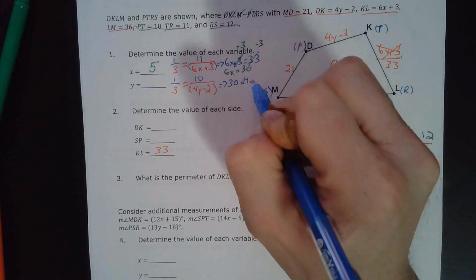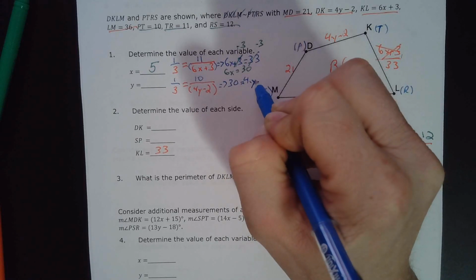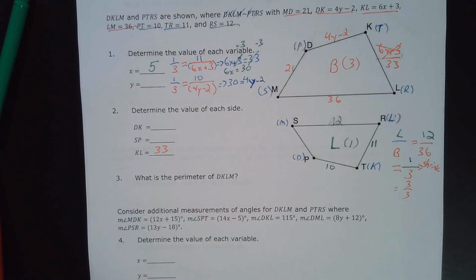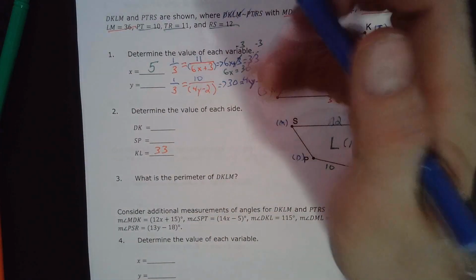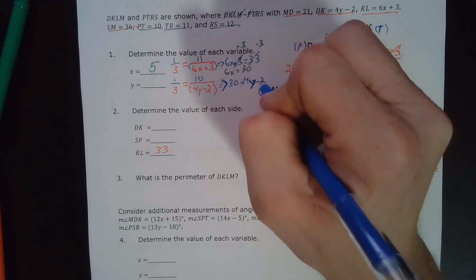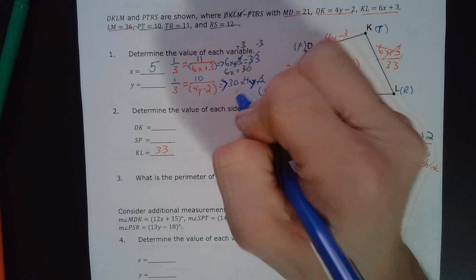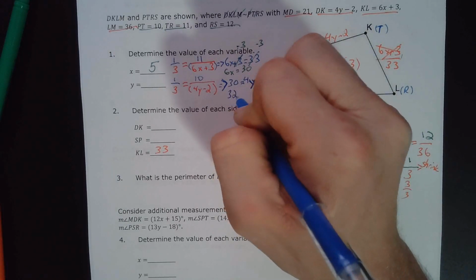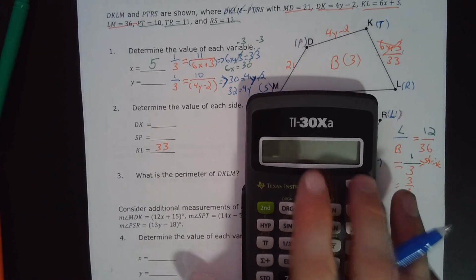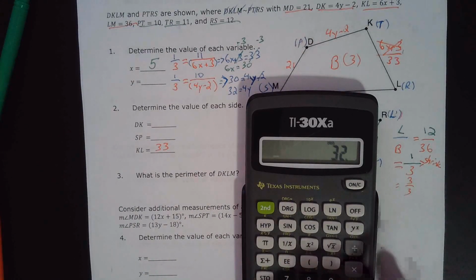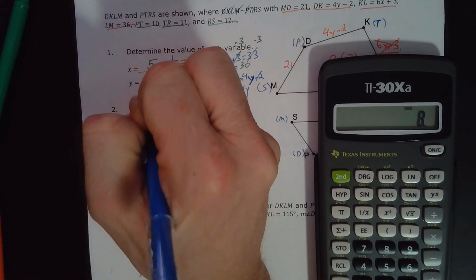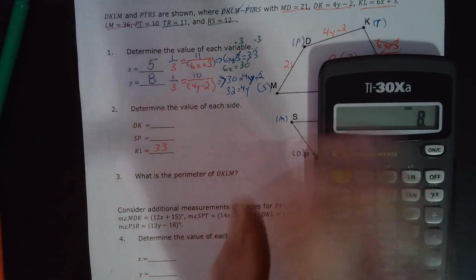4y minus 2. Okay, I'm going to add 2 to both sides. So add 2 to both sides. That's going to be 32 equals 4y. And then I'll just go 32 divided by 4. And that equals y equals 8. So y is going to equal 8 here.